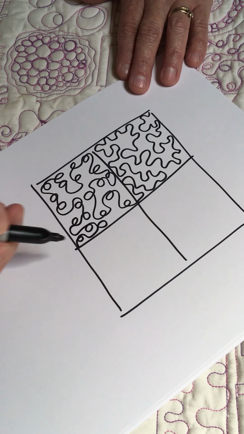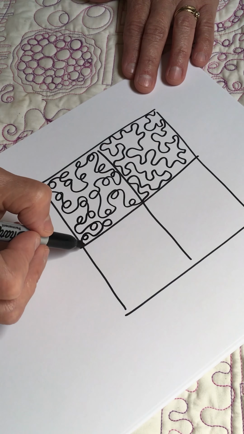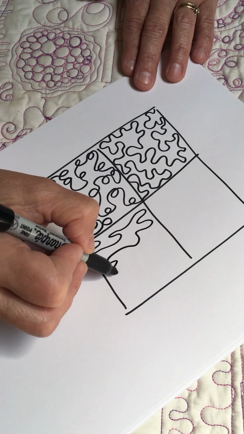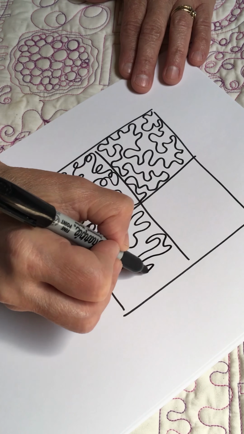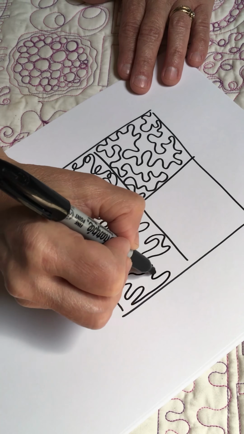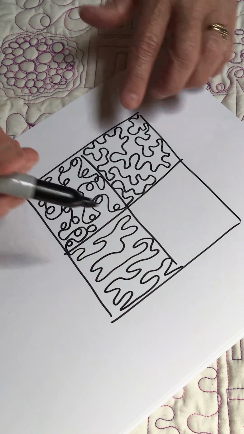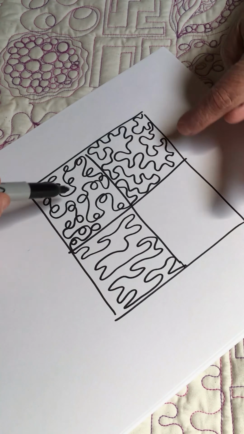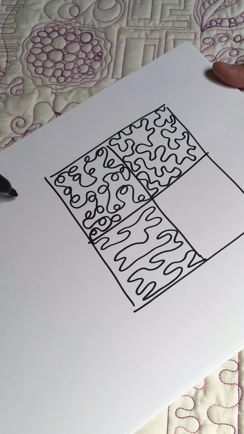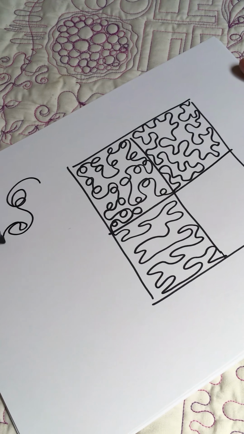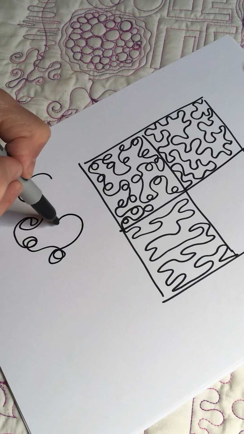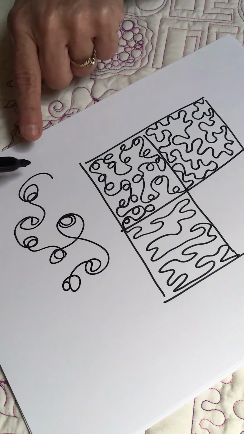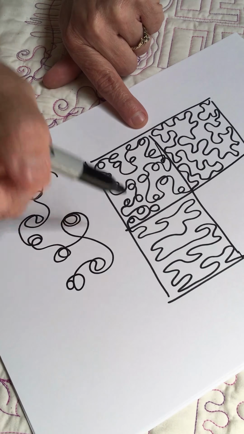You can plan how you're going to get to your next spot and your next spot. As you're drawing, if all you're doing is drawing circles, or something that looks like a circle, you also have to be thinking about where you're going.